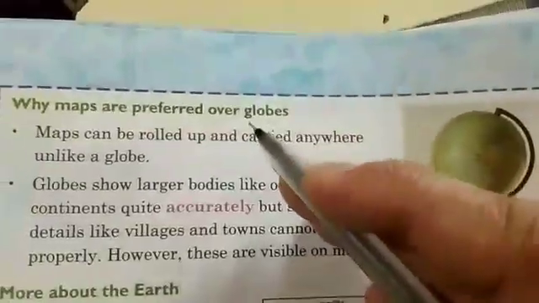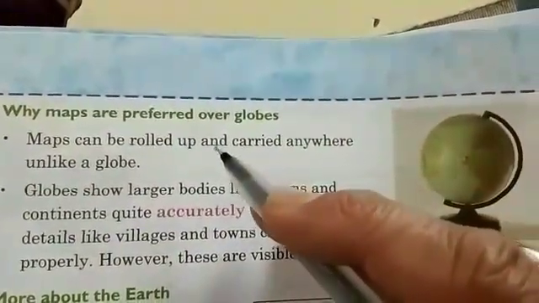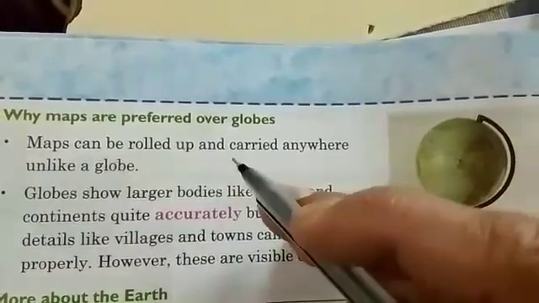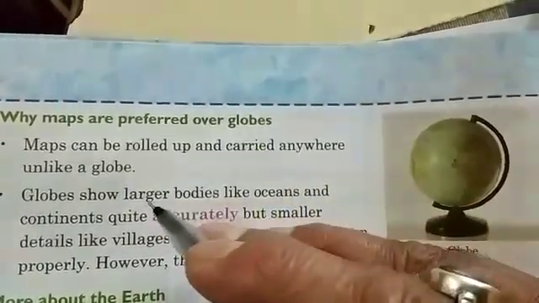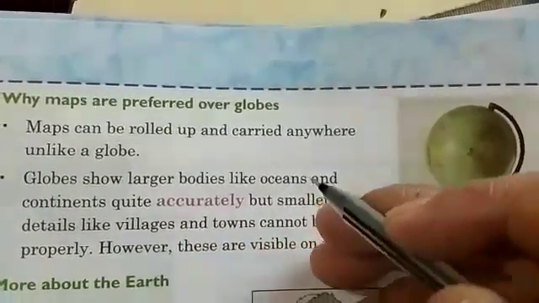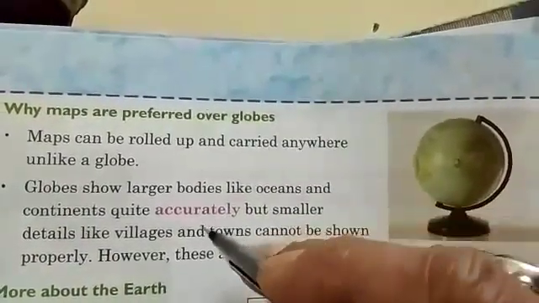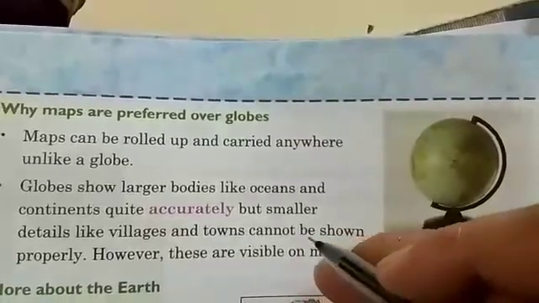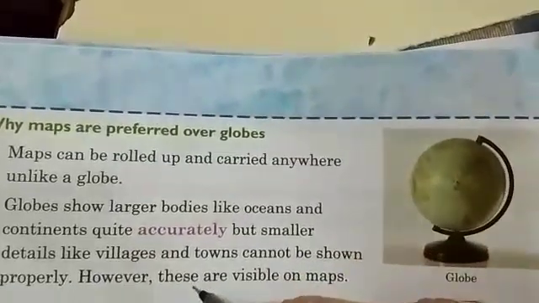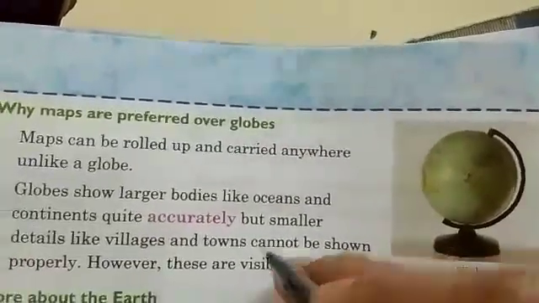Why are maps preferred over globes? Maps can be rolled up and carried anywhere, unlike a globe. Globes show larger bodies like oceans and continents quite accurately, but smaller details like villages and towns cannot be shown properly. However, these are visible on maps.